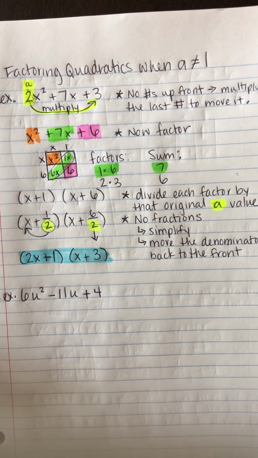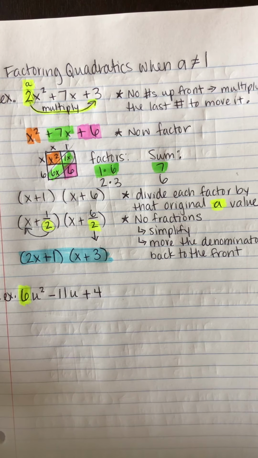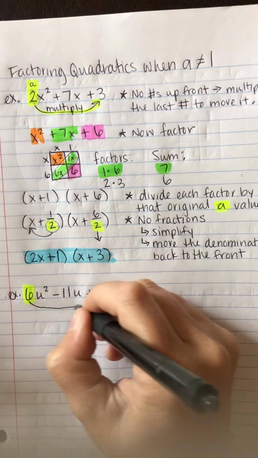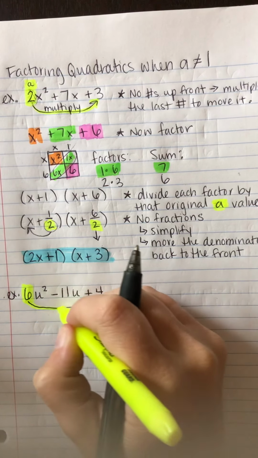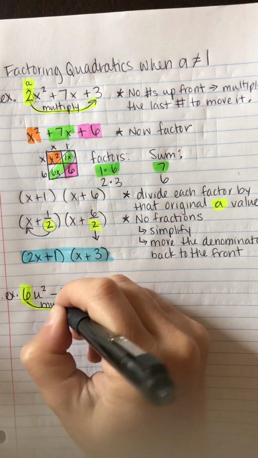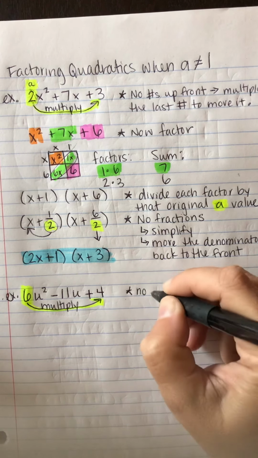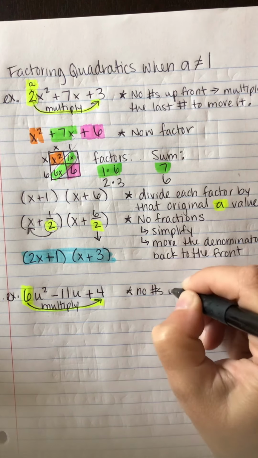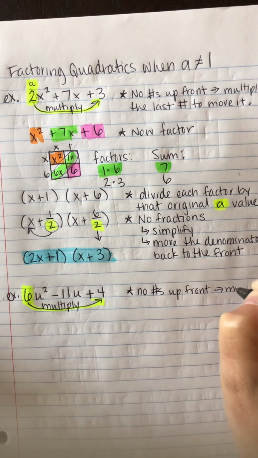And remember, if we have a number in that front spot, we do want to go ahead and multiply that all the way over here. So we're going to multiply it to move it out of the way. So no numbers up front, we're going to use multiplication to move it.